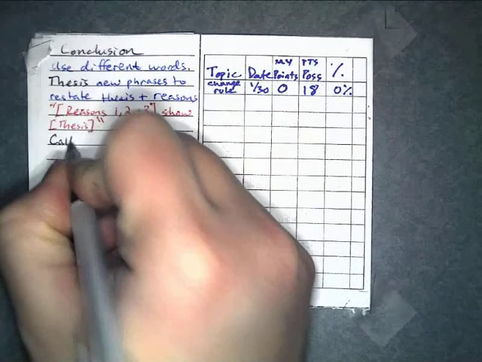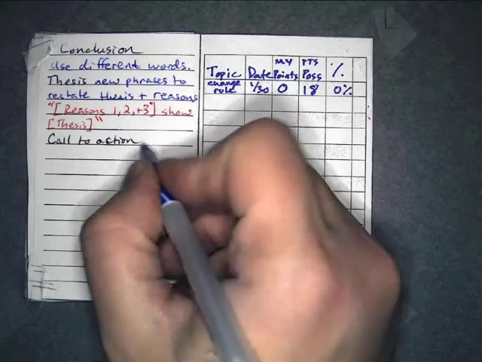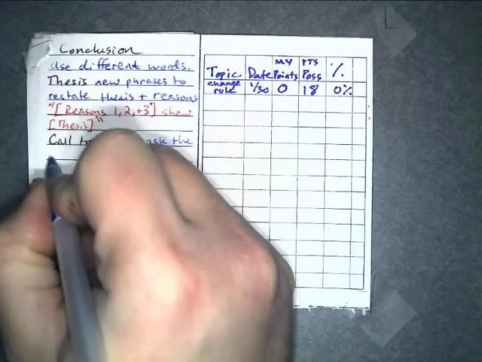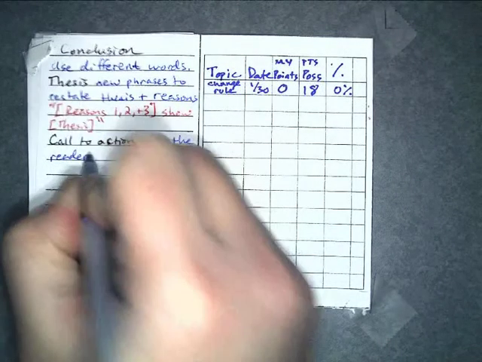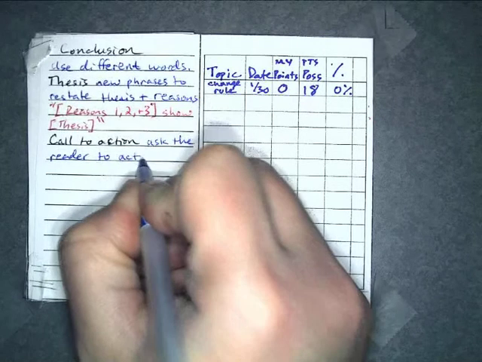So, in black, write call to action. Then in blue, you're going to write ask the reader to act.